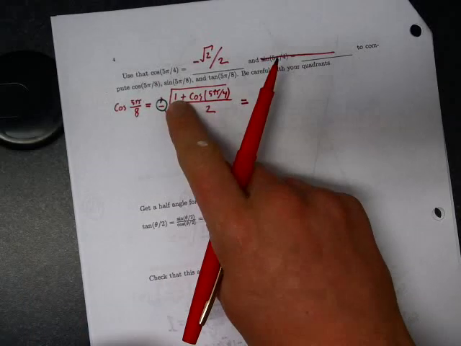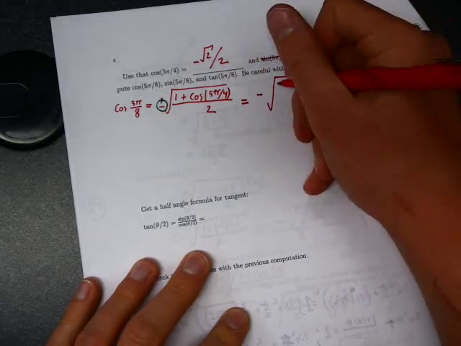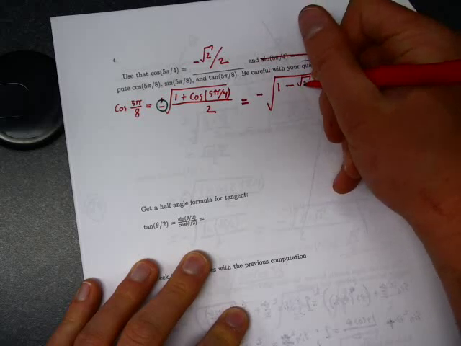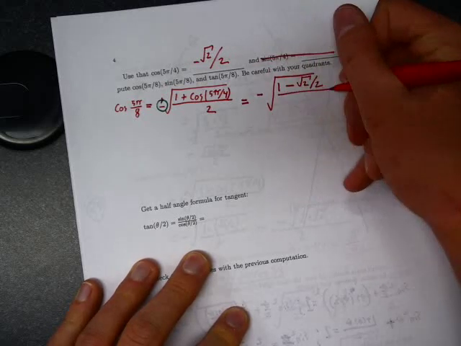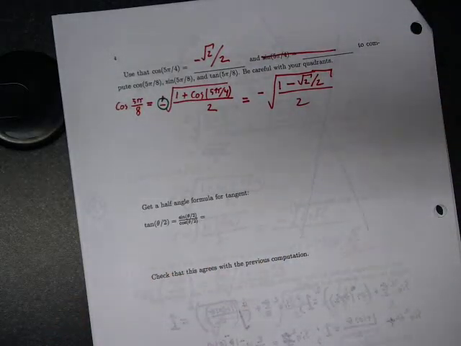So now we have everything we need. We have negative the big square root of 1 plus negative root 2 over 2, so 1 minus root 2 over 2, all over 2. How many people already see how that's going to simplify, because it's the same thing as we computed on the previous page?